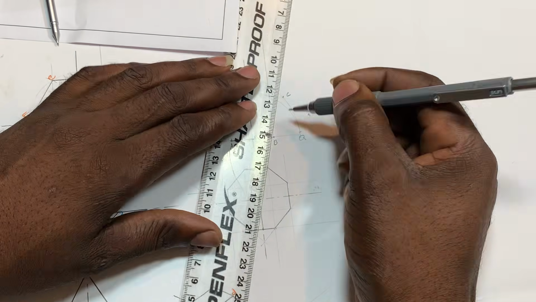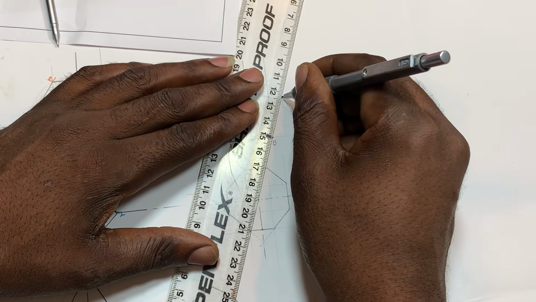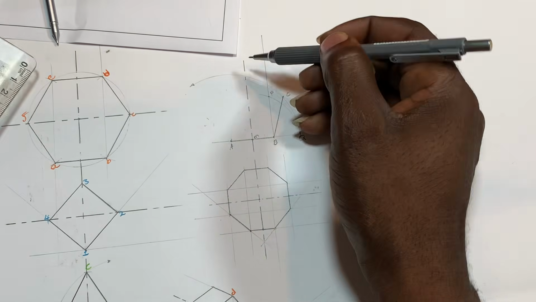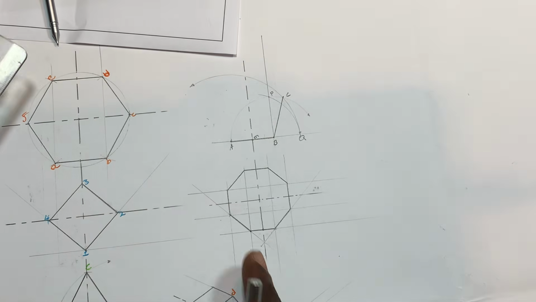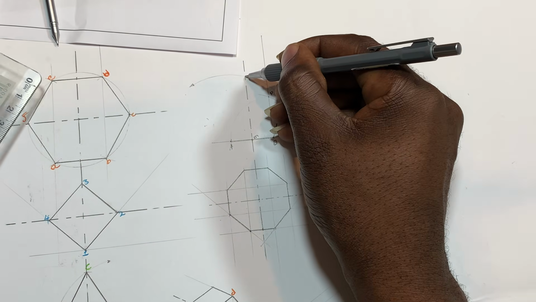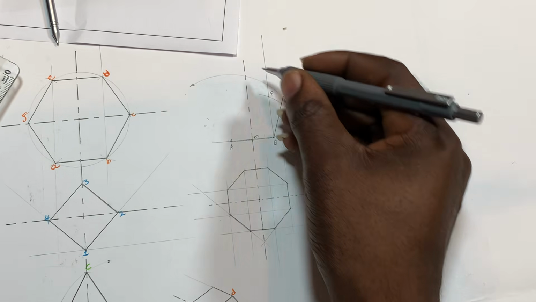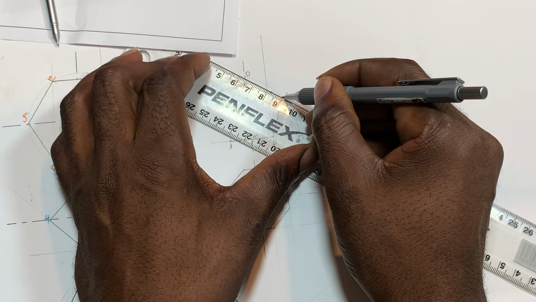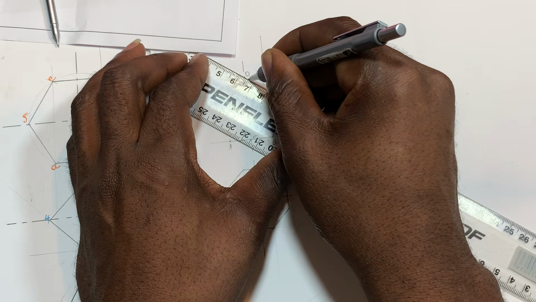Now join point B with point C. Now it further went up. The moment it touched the vertical center line of point M, that's going to be point D. So we have A, B, C, and D. Now join point C with D.